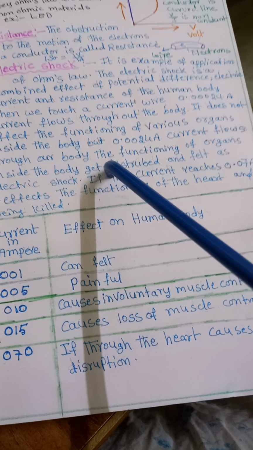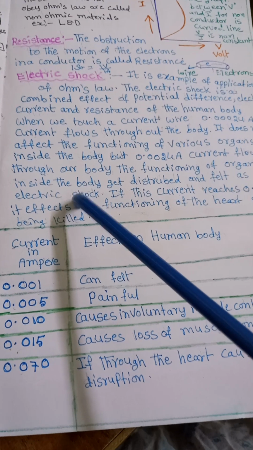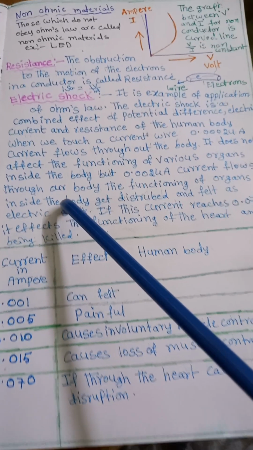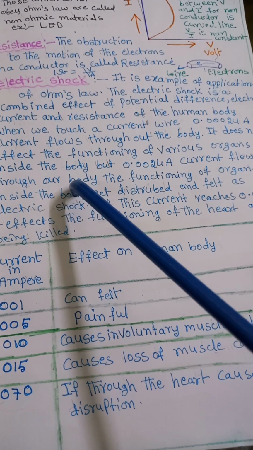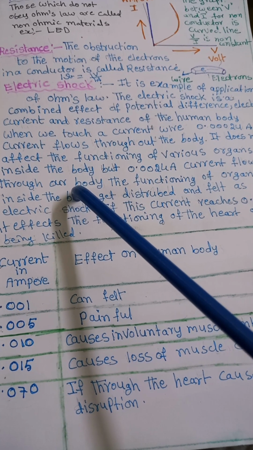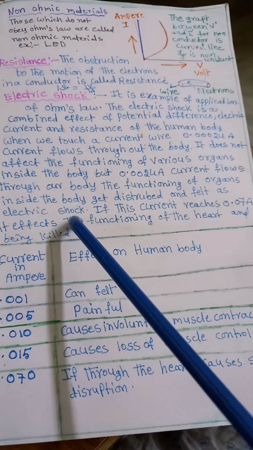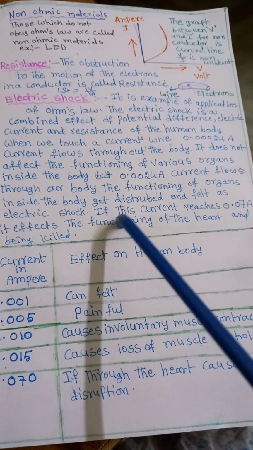So a larger current is passed through the body. Then the body's resistance is not able to work against this current, and the current disturbs the organs in our body. So it is called electric shock.